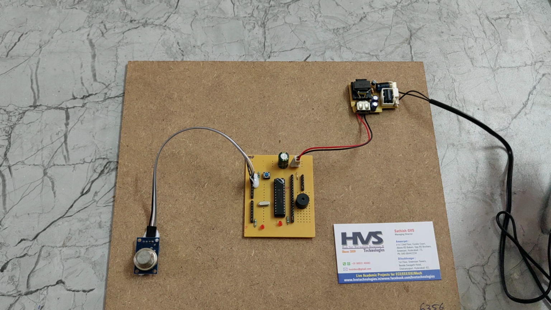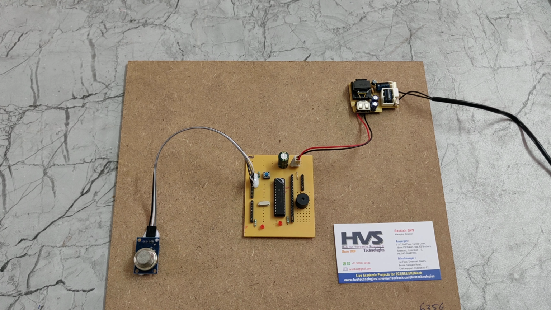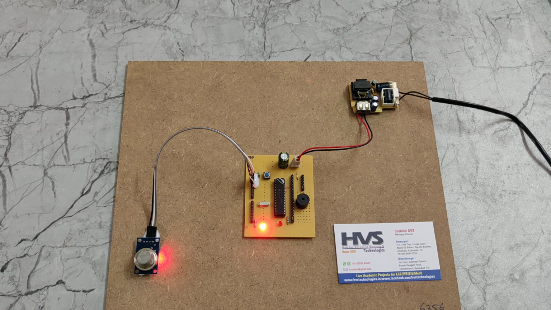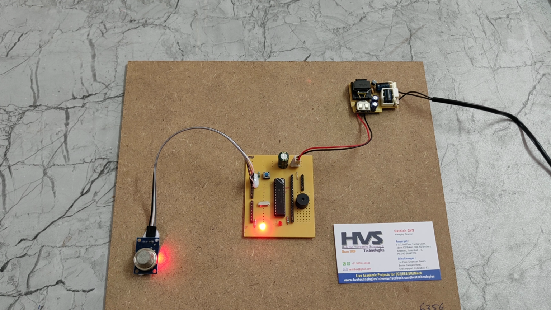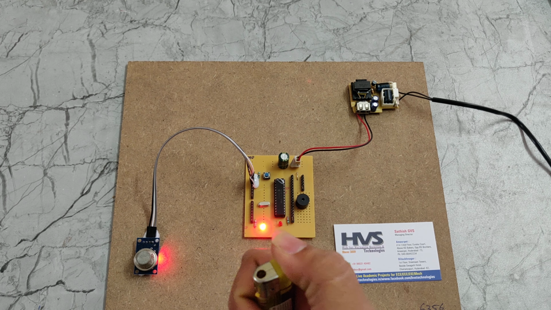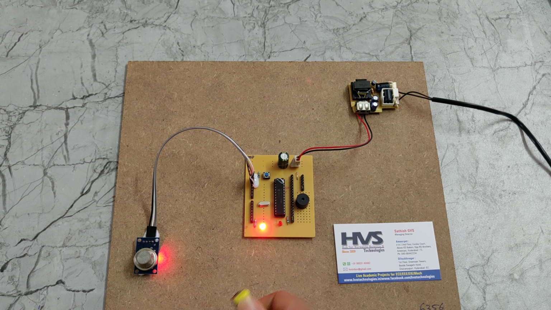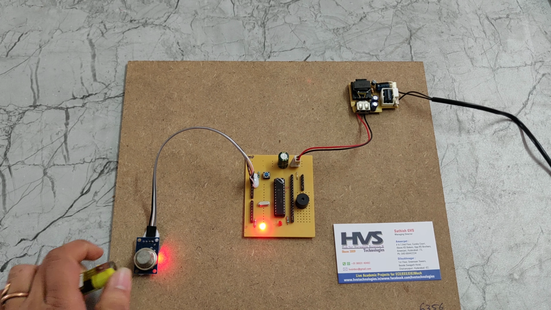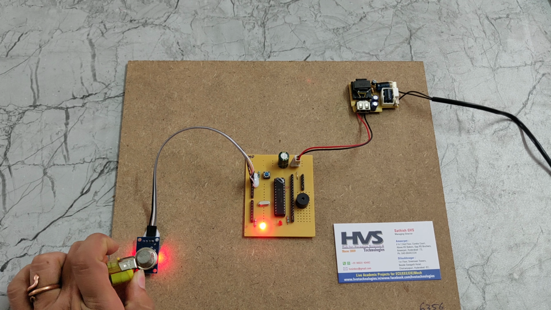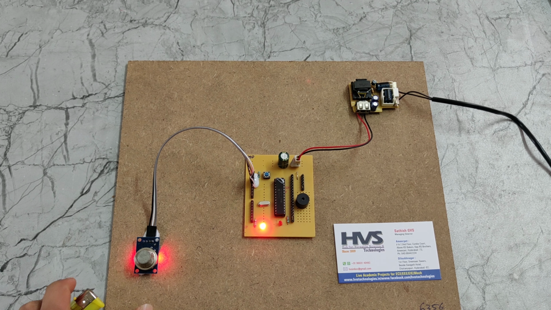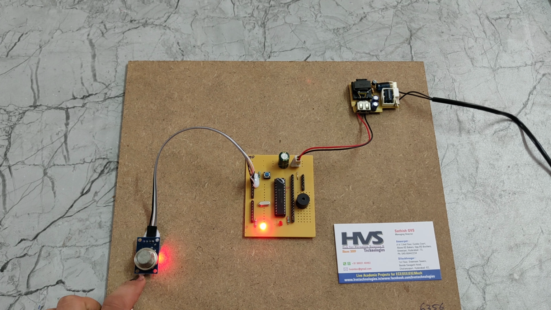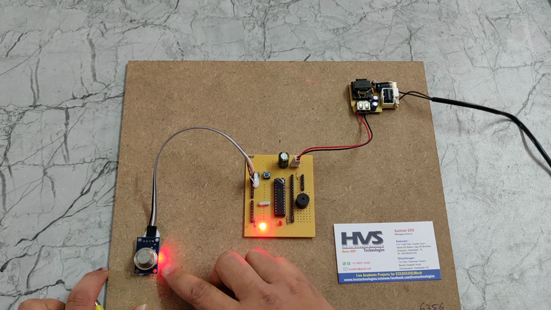So let's see the demonstration. So we are providing the gas using this lighter. So whenever it observes the gas, it will give a buzzer alert.